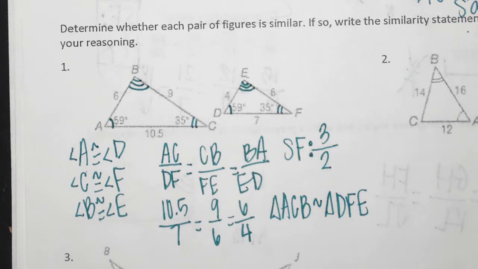Guys, if you want to skip this part, I'm okay with that as long as it does not ask for it. Did it ask for you to write the corresponding sides? Okay, then I'm okay with you skipping straight from this to this. But if you're not confident, then don't do it.